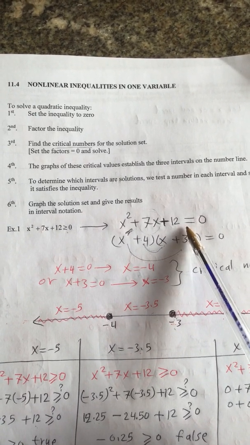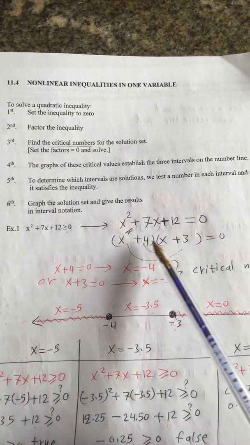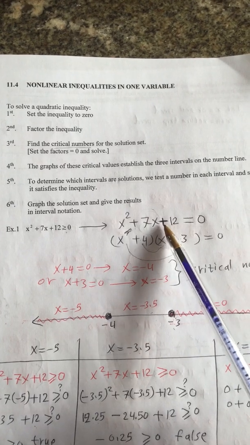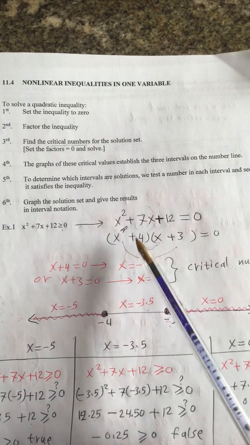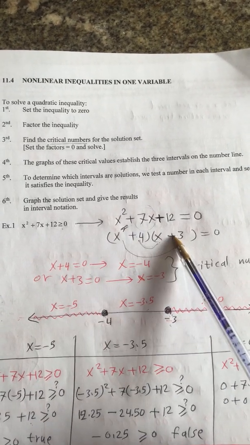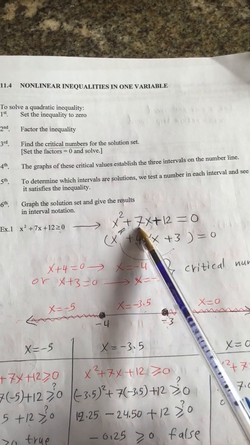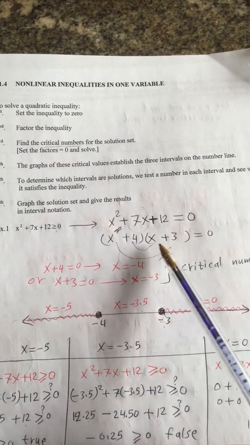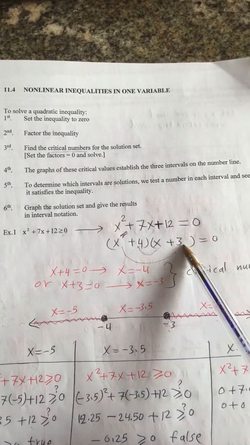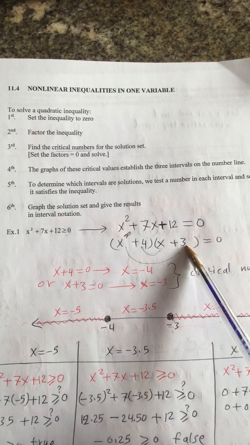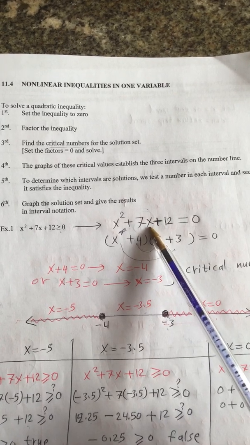To factor this equation by trial and error, x squared is x times x. The sign for the last term is positive, so the signs in the binomials are the same as the middle, positive, positive. Now find two numbers whose product is 12 and whose sum is 7: 4 and 3. Let us check. The inner product is 4x, the outer product is 3x, so 4x plus 3x equals the middle term, 7x.